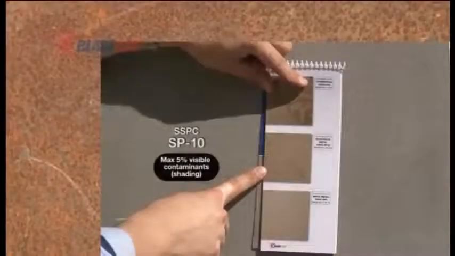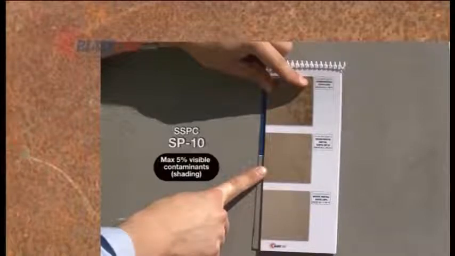Although close to white metal, SP10 allows a maximum of 5% shading differential across the substrate, and this has been achieved.